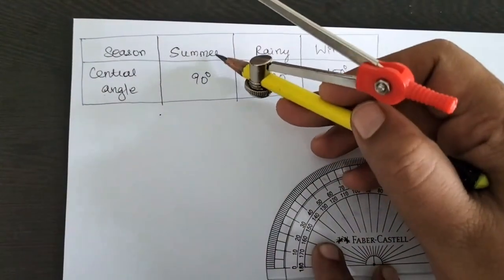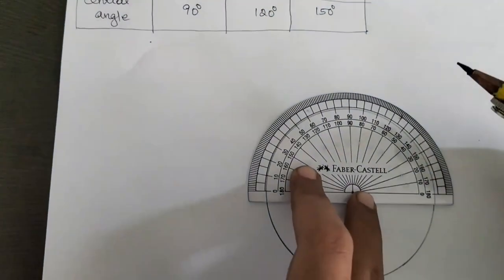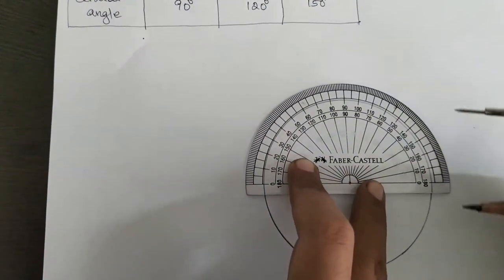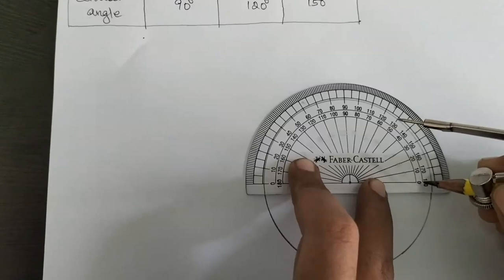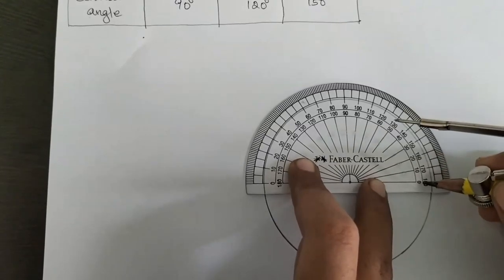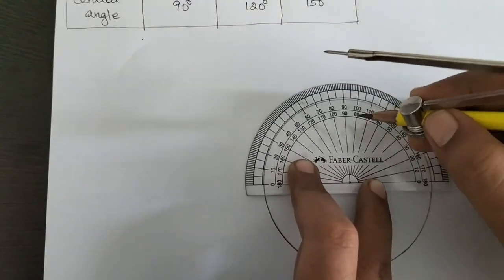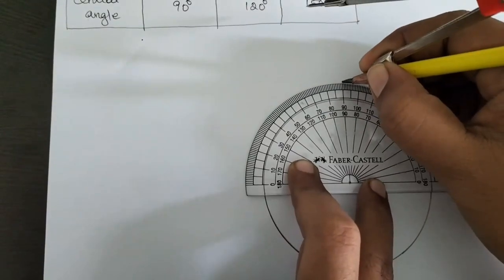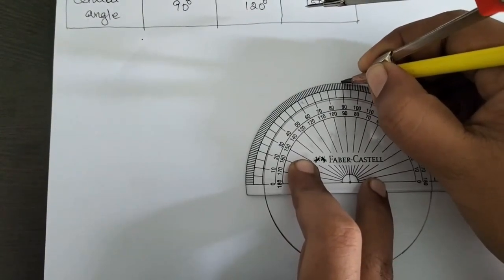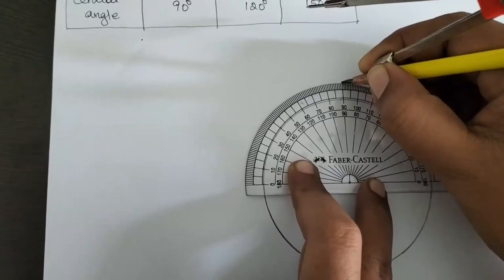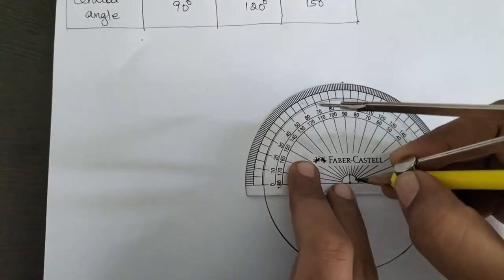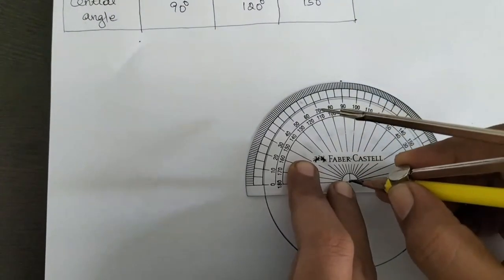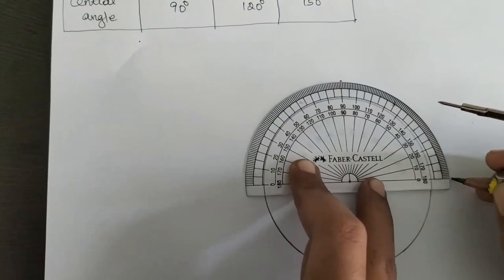The first value is summer, which is 90 degrees. Take the baseline from 0 degrees. In the anti-clockwise direction, measure the angle up to 90 degrees and mark it with the pencil. If we want, we can mark the 0 degree point also with a dot.